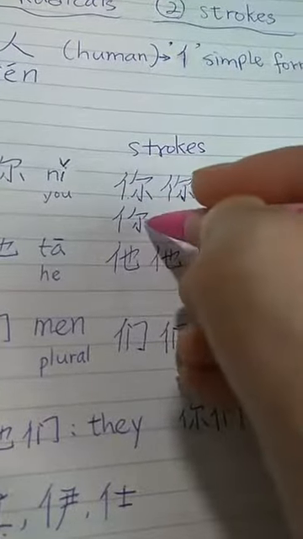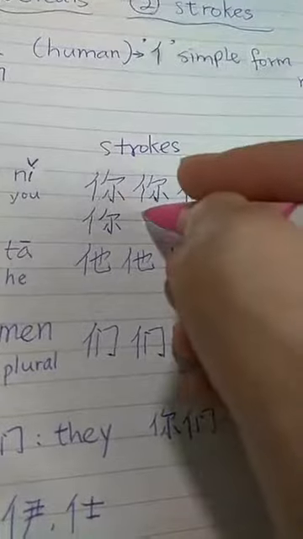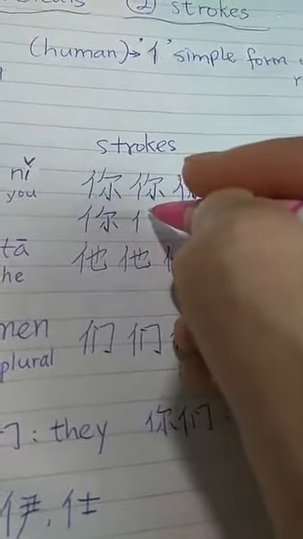Okay, so that's the way we write it. Let's do it again. The left part, and then the right part.